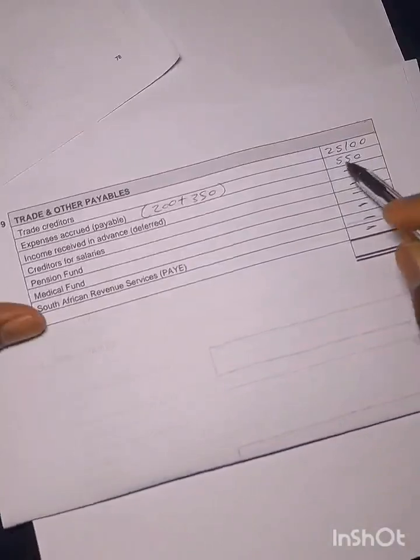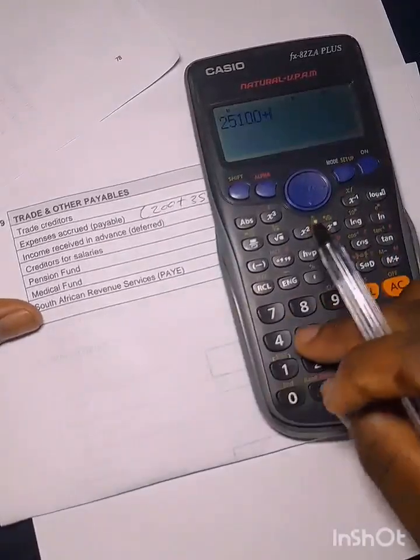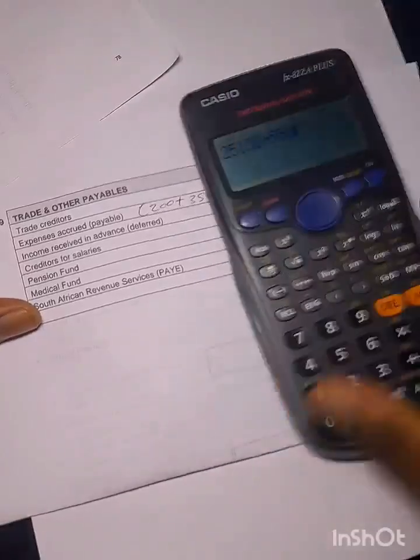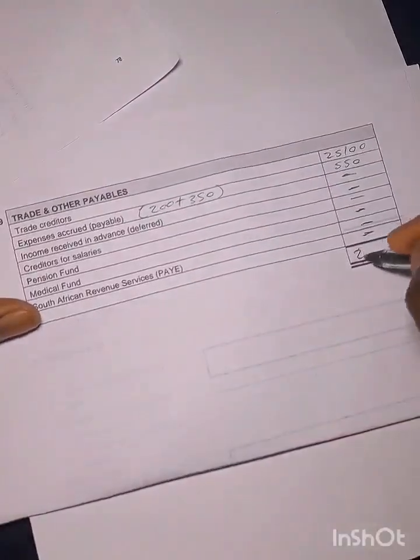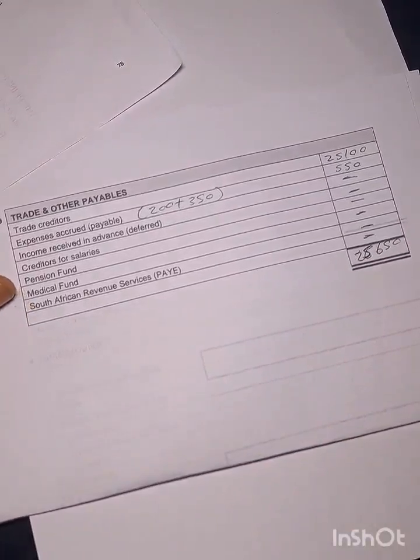So I'm going to say 25,100 plus 550 equals to 25,650. And then we are done with the trade and other payables.